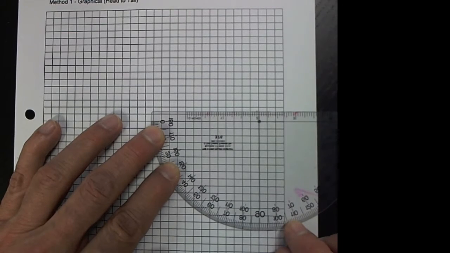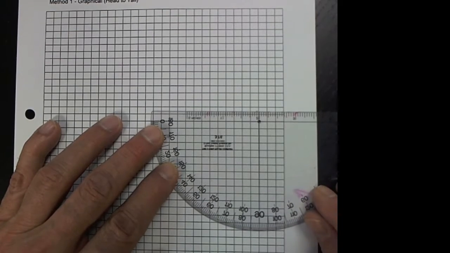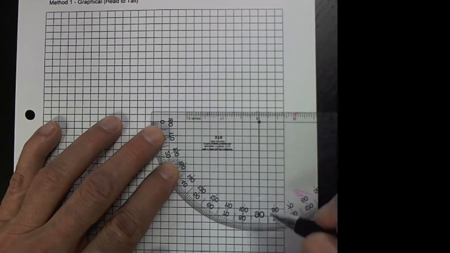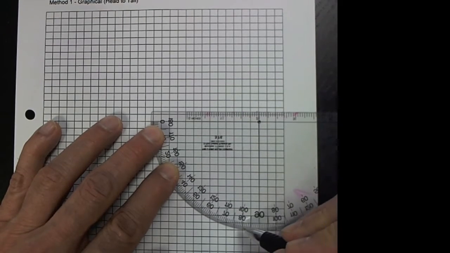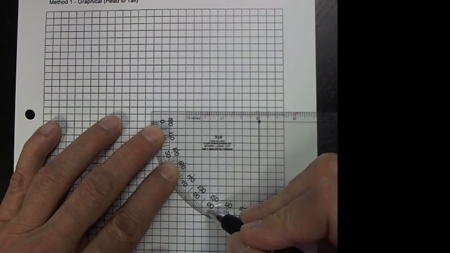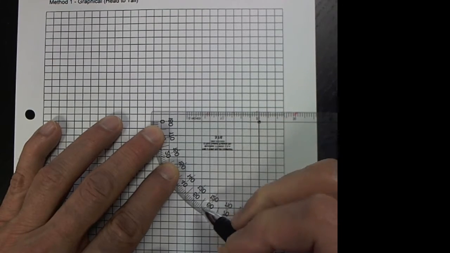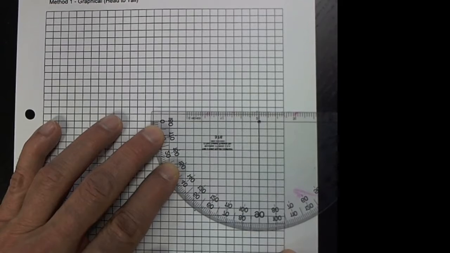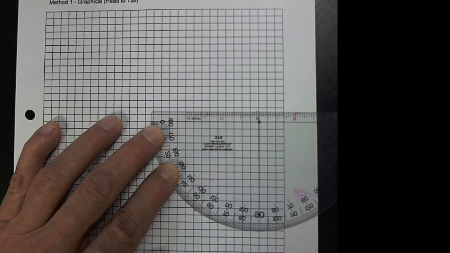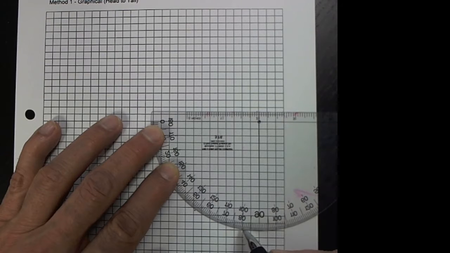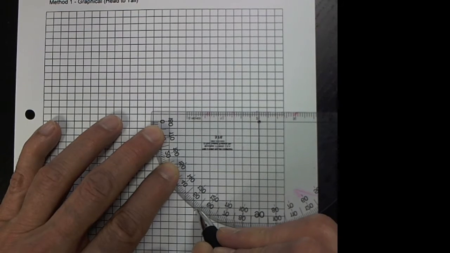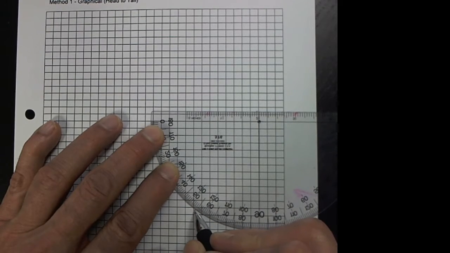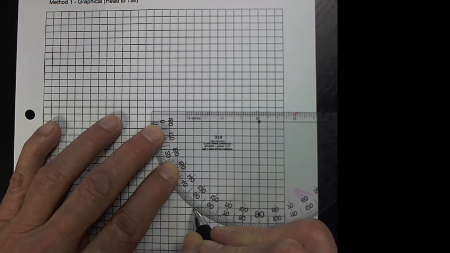I need 36.9 degrees west of south. Well, this direction's south, so 10, 20, 30, 6.9. So see, this is going to be a little rougher than an actual calculation because you can see that I can't estimate 36.9 very well. In fact, I don't even think I hit it. 10, 20, 30, 5, 6. I need a finer point, don't I? It's like right in there.